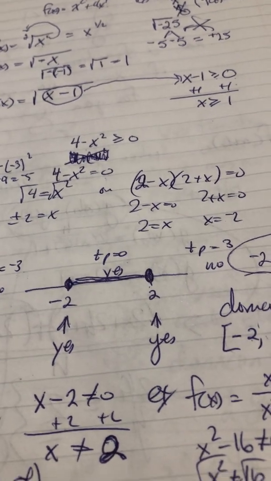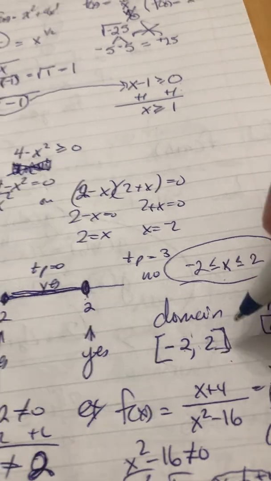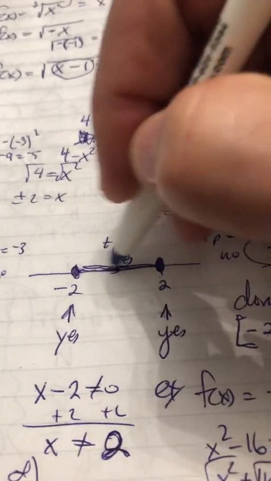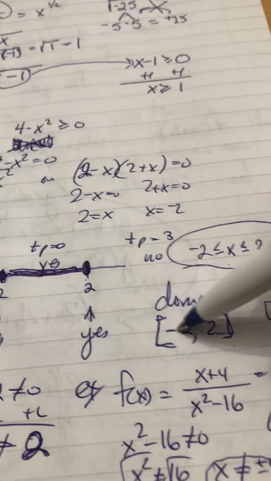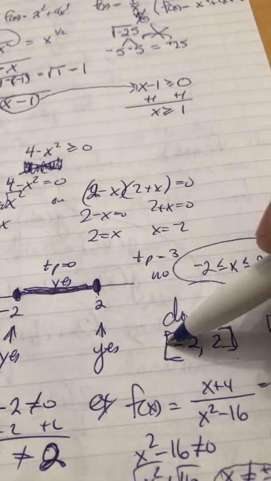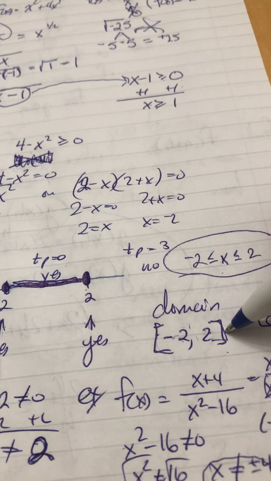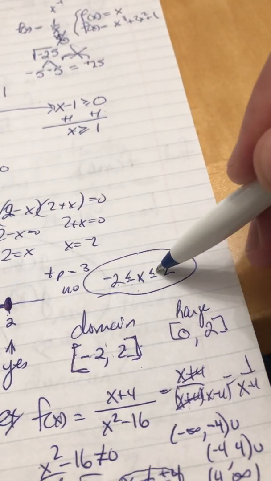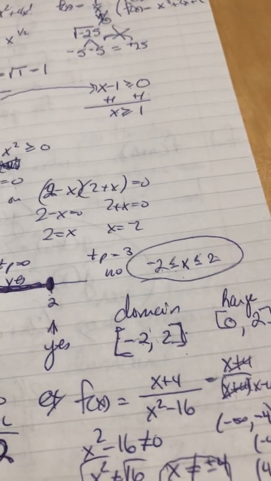to 2. Okay, so these closed brackets act like our solid dots again. So I'd have a solid dot there, a solid dot there, and all the numbers in between here. So it's from negative 2 to 2, and it includes negative 2, and it includes positive 2. That's the same as saying negative 2 less than or equal to x, less than or equal to 2.